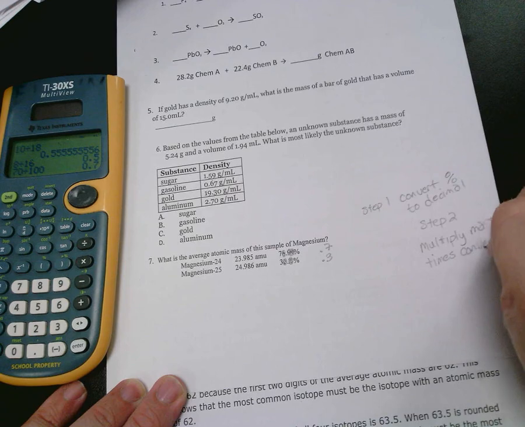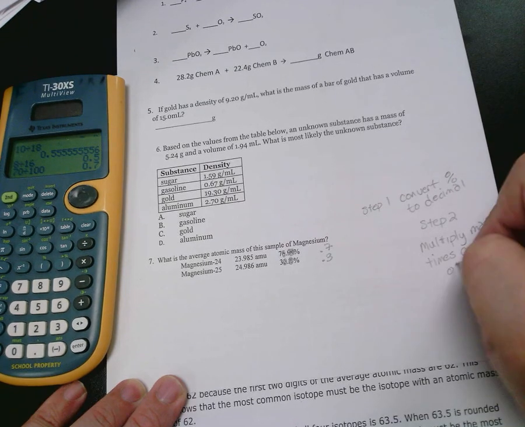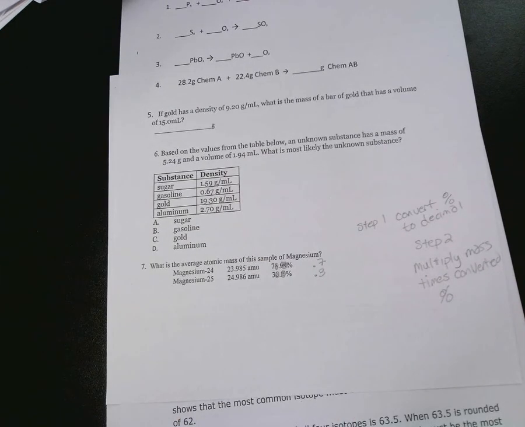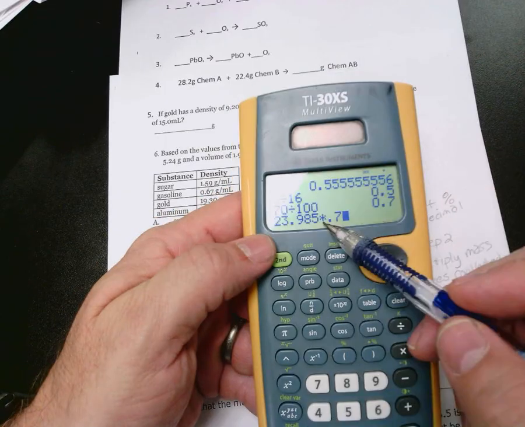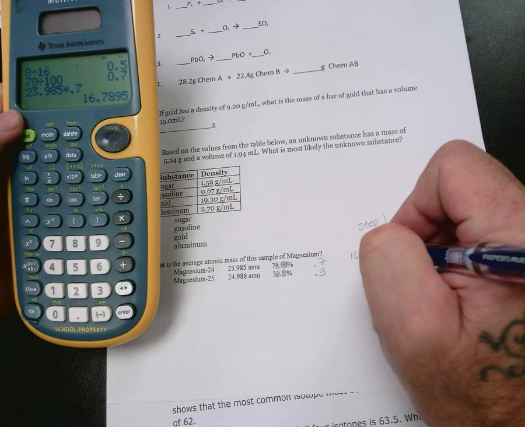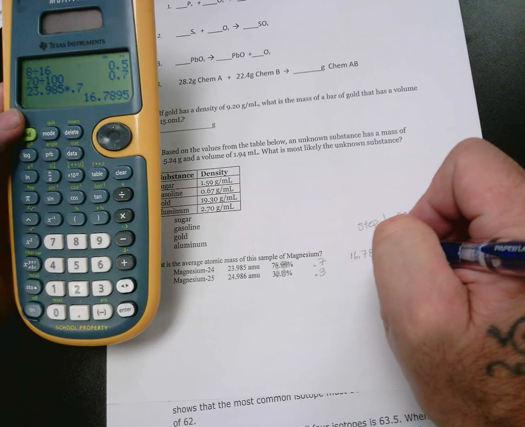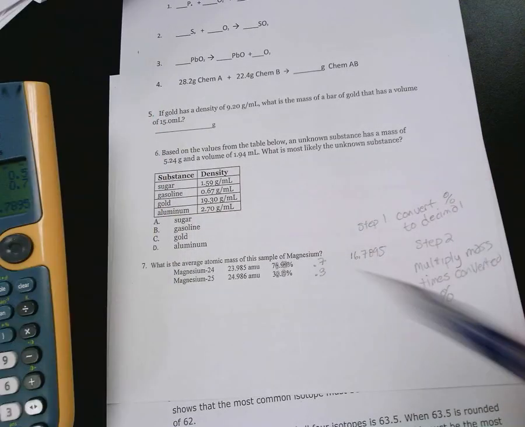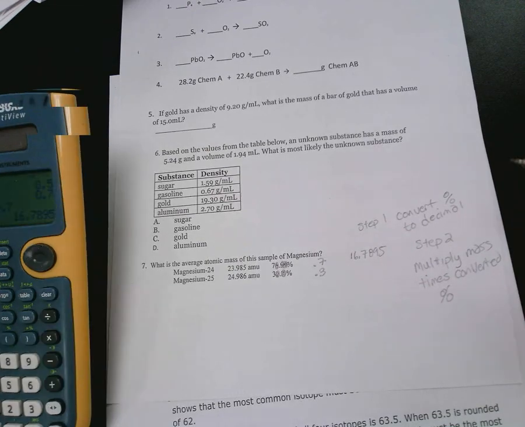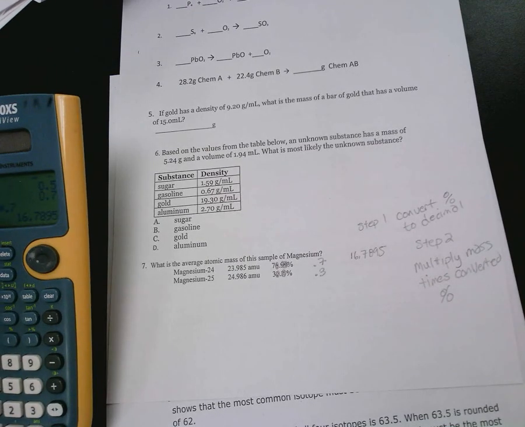So I've got a mass here, 23.985, and I'm going to multiply it times my decimal, times 0.7. 23.985 times 0.7 gives me 16.7895. Now there's another mass and another percentage. Well, guess what? You do it for how many ever you have. If you have 3 isotopes, then you do it for all 3. If you have 5 isotopes, then do it for all 5. If you have 20 isotopes, do it for all 20.